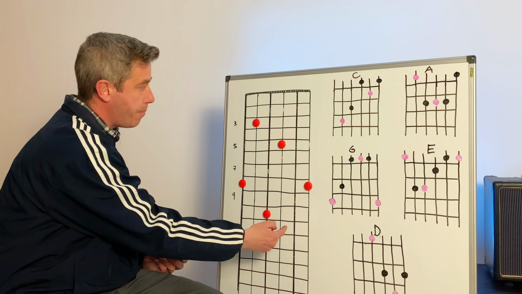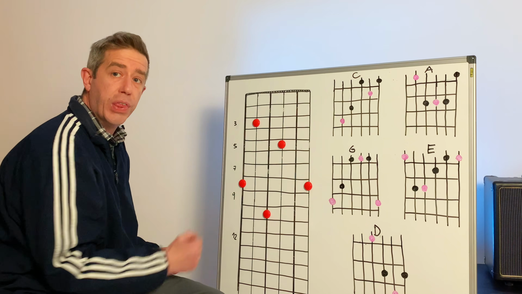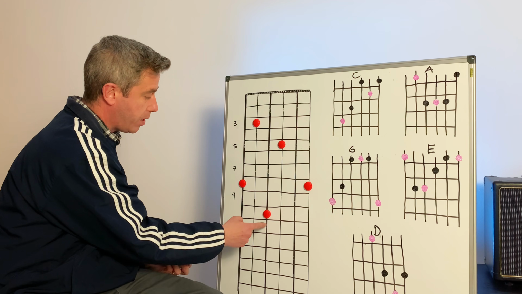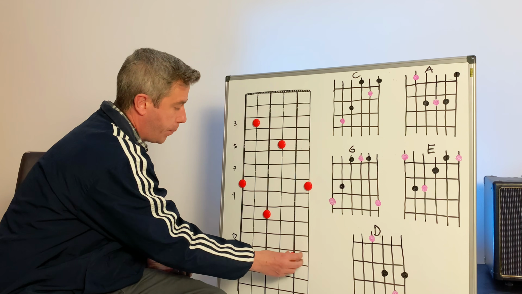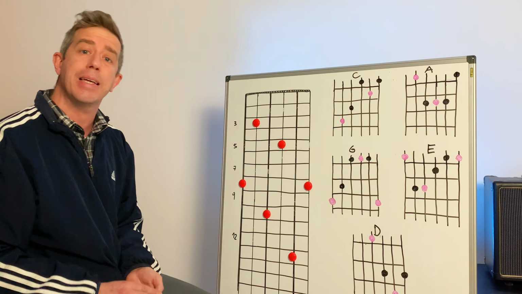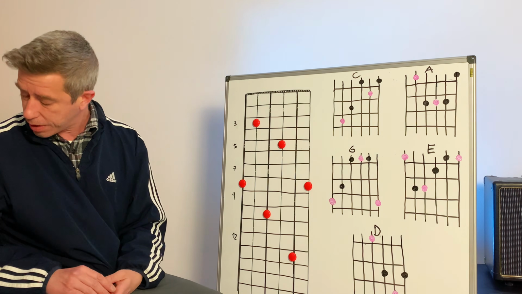And the last string I'm missing is the second string, which is also a thick string. So I jump 3 frets, 1, 2, 3, full. Now I found all my C notes across the fretboard.